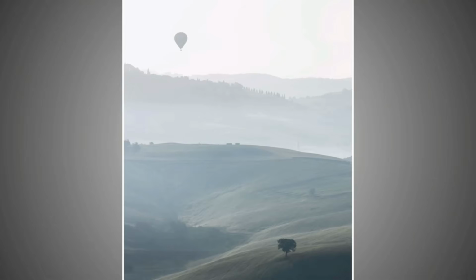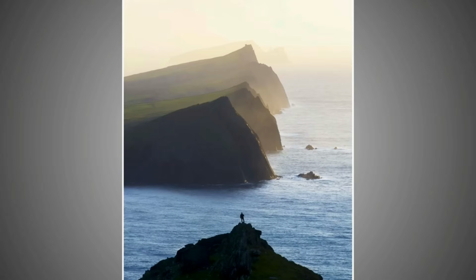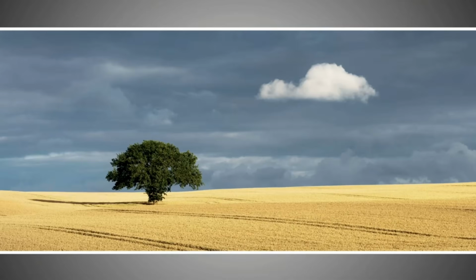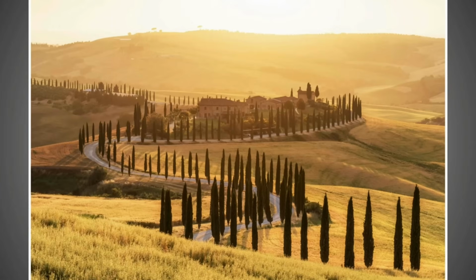In this photo, it's the repeating shape of the tree and the hot air balloon, where they both kind of look like a drop that is turned upside down. And here we have the repeating shapes of the mountains in the background. Here we also have a couple of repeating shapes where the tree and the cloud have more or less the same shape. And here we have the repeating cypress trees along the road leading us into the farmhouse.